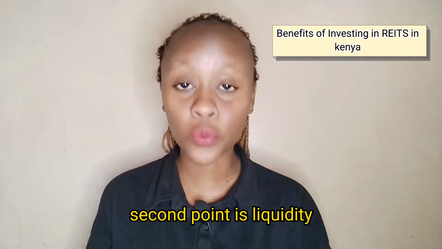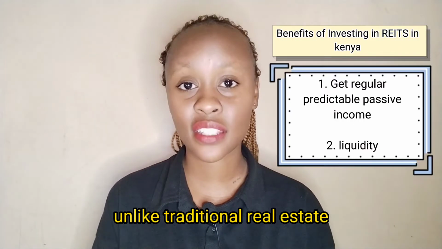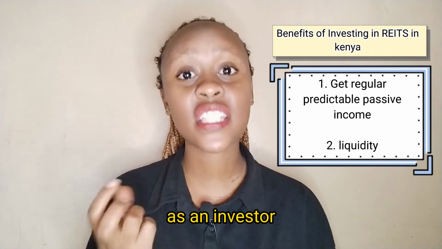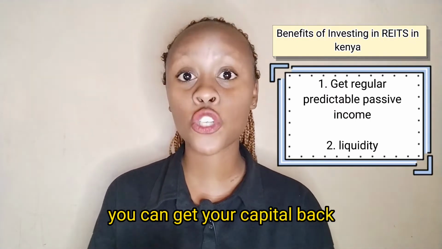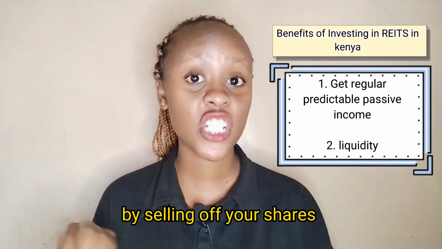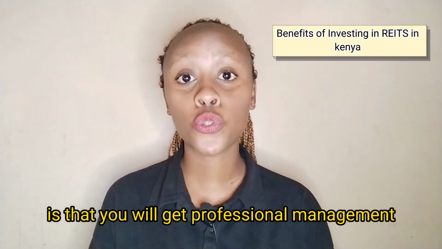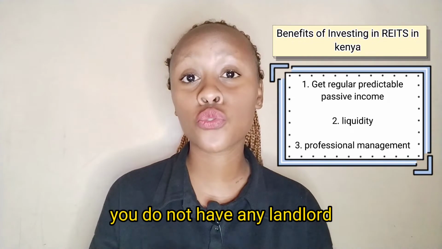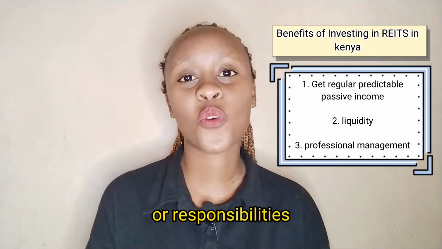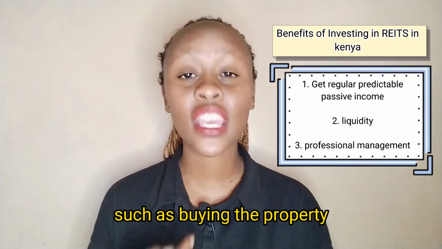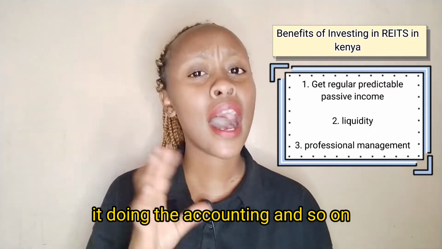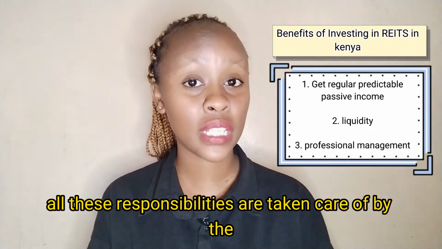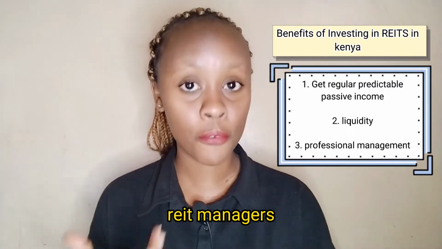Second point is liquidity. Unlike traditional real estate, whereby the sale of property can take a long time, as an investor in a REIT, you can get your capital back by selling off your shares. The third point is that you will get professional management, whereby as an investor you do not have any landlord responsibilities such as buying the property, financing it, managing it, doing the accounting and so on. As an investor, all these responsibilities are taken care of by the REIT managers.